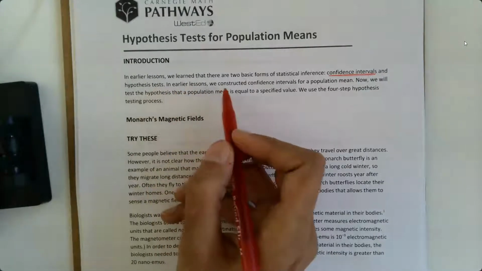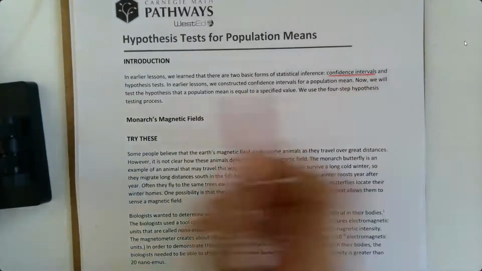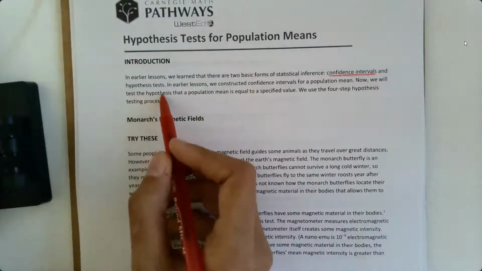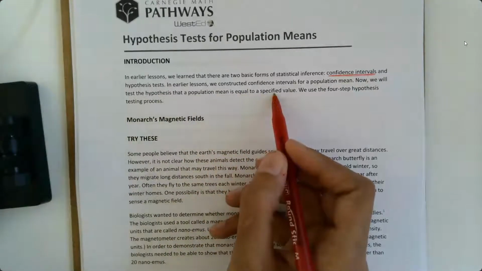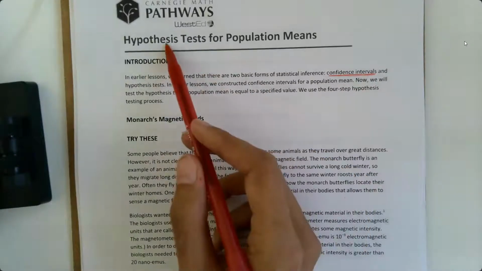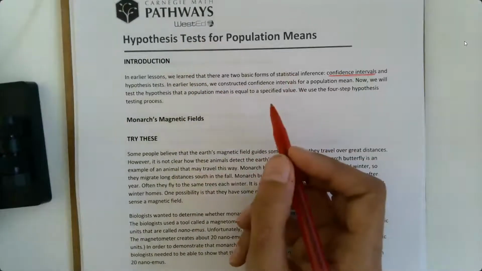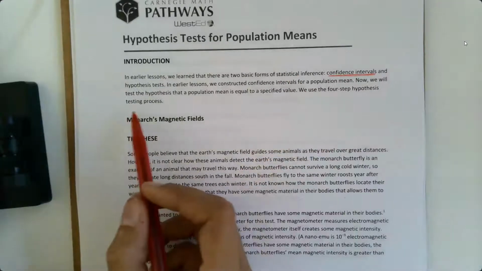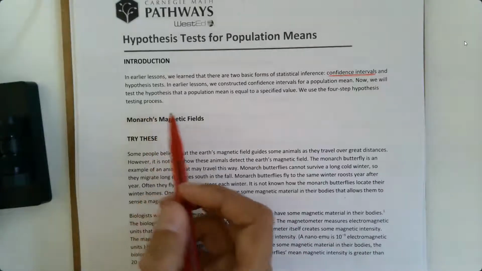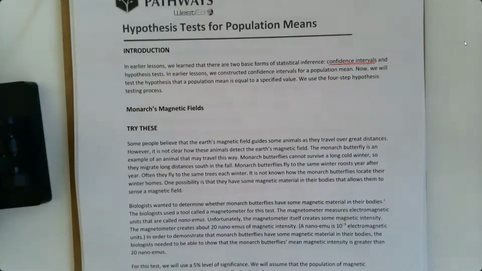In earlier lessons, we constructed confidence interval for a population mean. Now we will test the hypothesis that a population mean is equal to a specific value or not. So our goal is hypothesis testing for this lesson. We use the four-step hypothesis testing process. So let us go over one example to feel more comfortable about hypothesis testing.